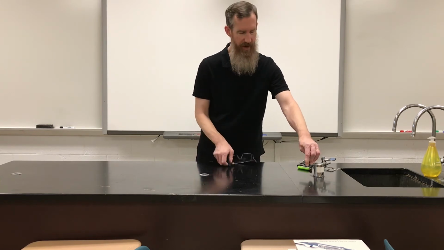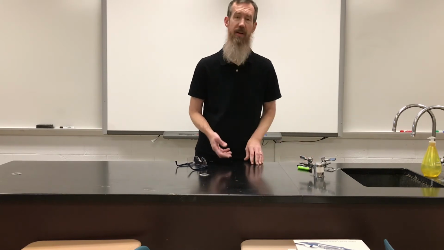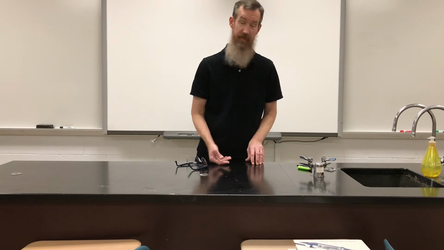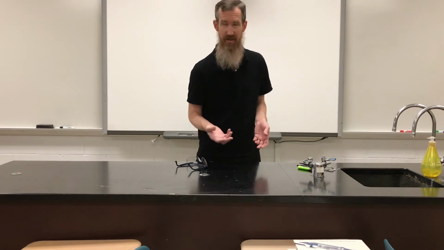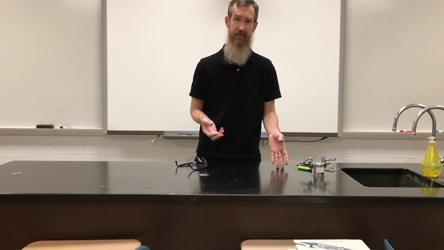Now, when I turn this on, the natural gas comes on. You can hear it. I can smell it, but you can't see it. It's a clear, colorless gas, and that clear, colorless gas is going to react with the oxygen in the air, again, which is a clear, colorless gas. So our reactants are going to be the methane and the oxygen.